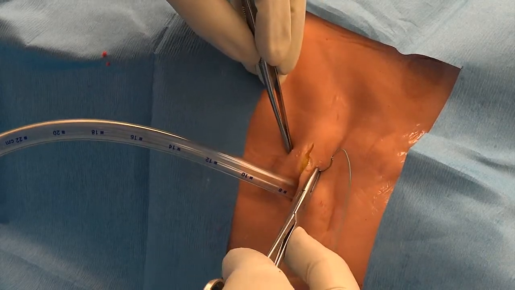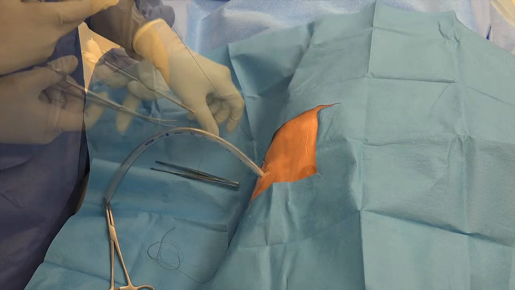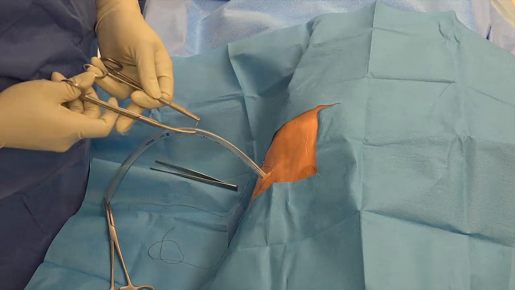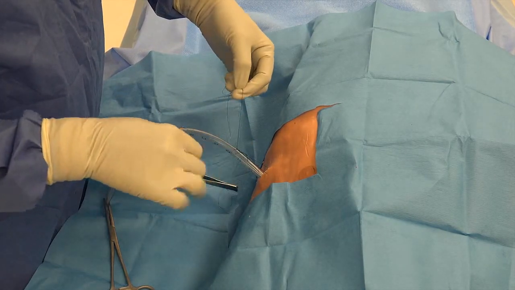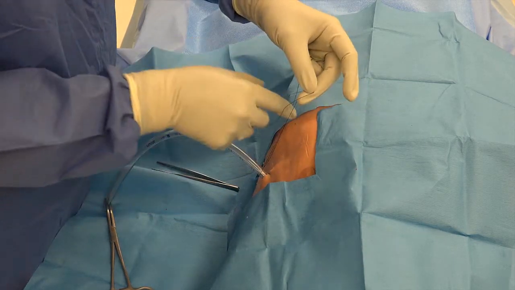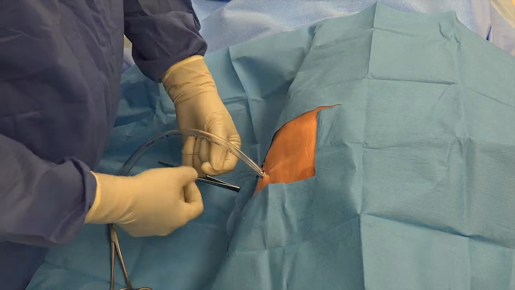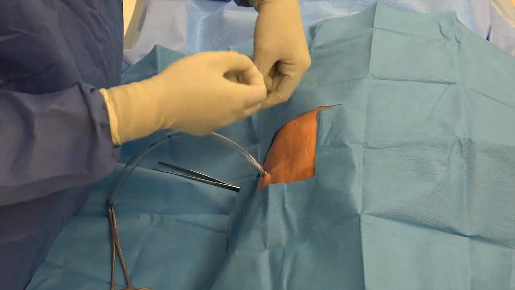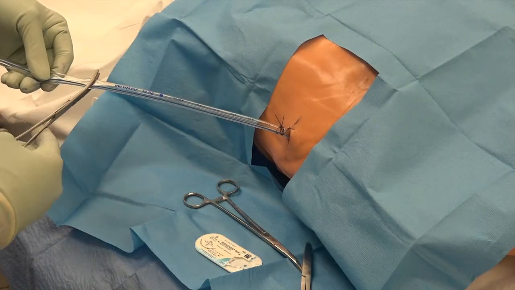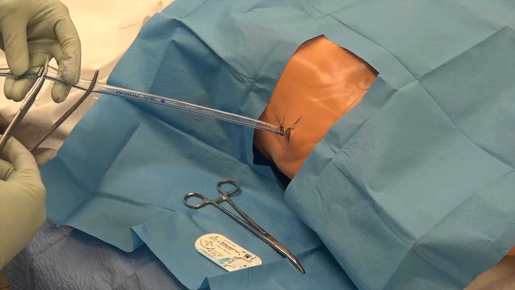This is done by using a single loose perpendicular stitch at the midpoint of the remaining wound, with the loose ends of the suture wrapped and tied around the tube. Ensure that you have secured the tube on the anterior side to avoid kinking. Cut the external end of the chest tube perpendicularly at the point of maximal diameter.